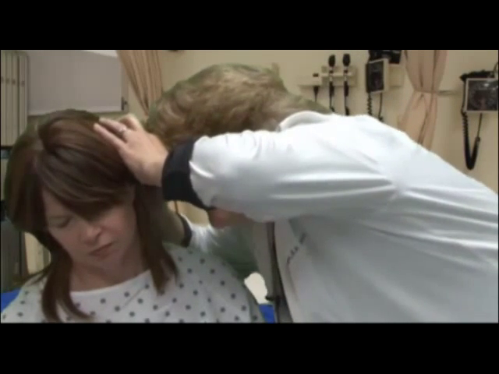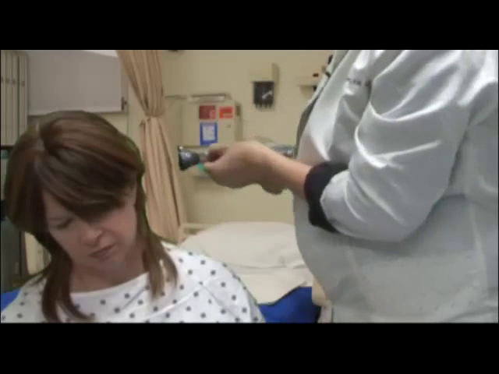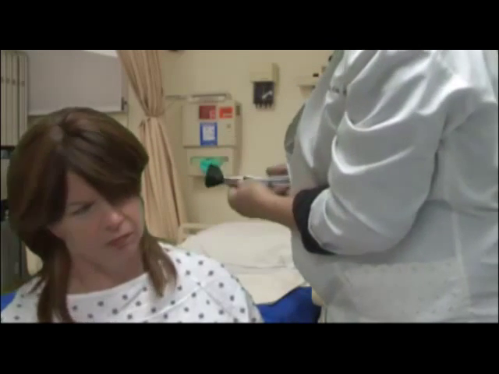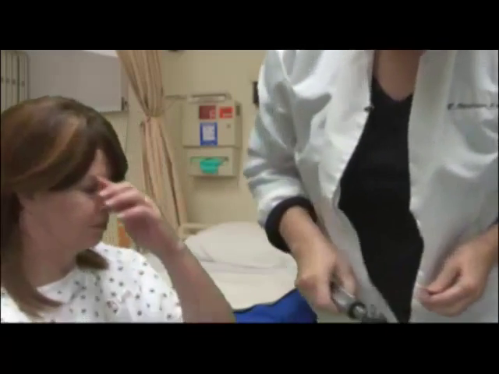I'm going to look. Again, I see a tympanic membrane. This is the left ear, so the cone of light is at the 7 o'clock spot. All right, well, I'm done with the ear exam.